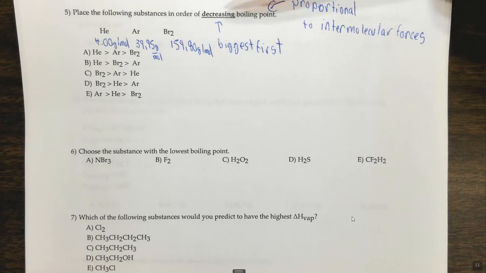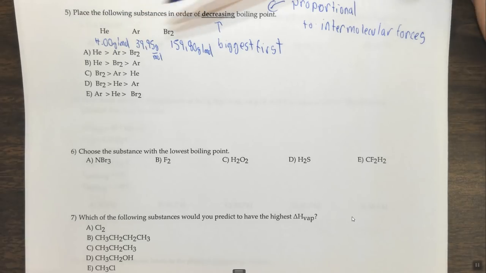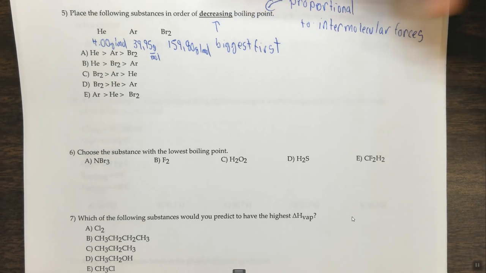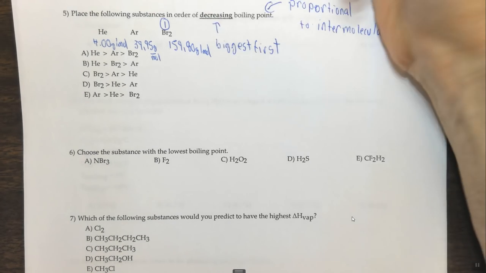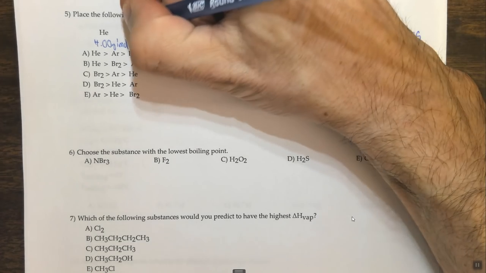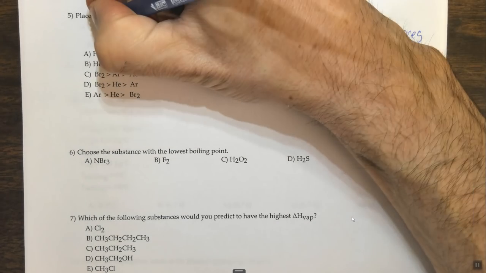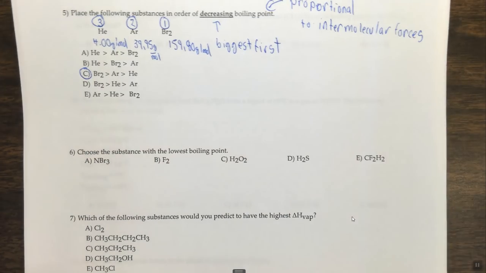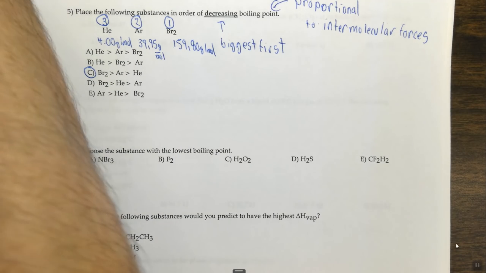So if we look at the size here, we can see that helium is the smallest and bromine is the biggest. So we want decreasing order. So that means we want the biggest first. So bromine is the biggest, and it also therefore has the highest dispersion forces, followed by argon, followed by helium. And when we look here, this is choice letter C for number 5.